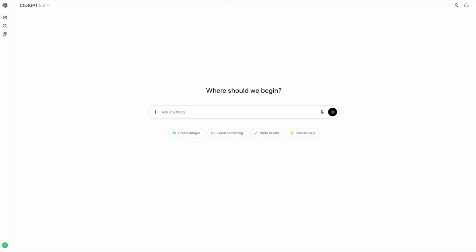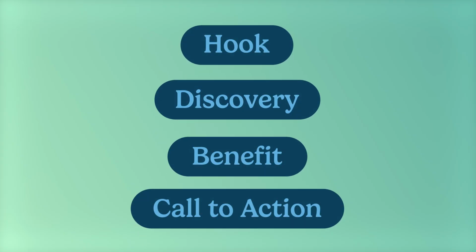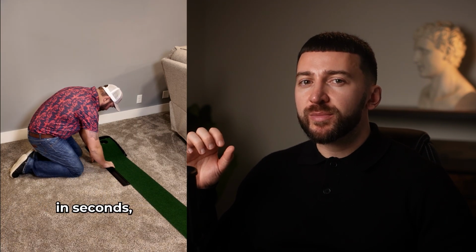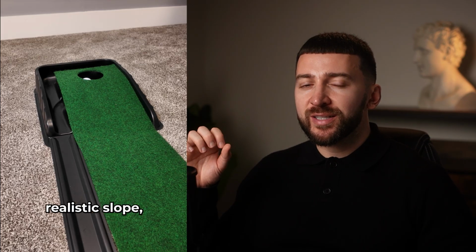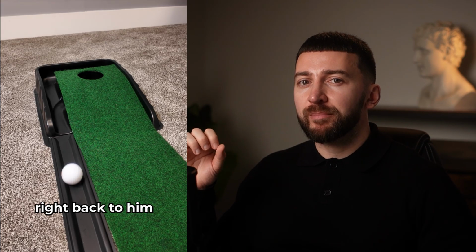We can begin writing our ad script in ChatGPT, and there's a specific format you want to follow when writing your voiceover ad script. You want to structure your script like this: hook, discovery, benefit, and then a soft call to action. Voiceover ads work best when they guide the viewer clearly through a problem and solution while the visuals do the showing. Instead of relying on a personality or a talking head, the voiceover becomes the narrator, helping the audience understand exactly what they're seeing and why it matters.